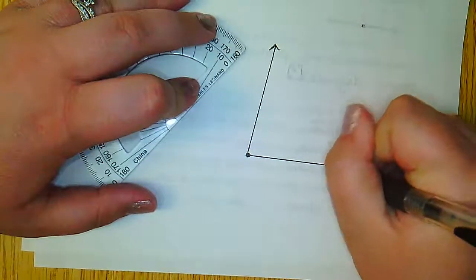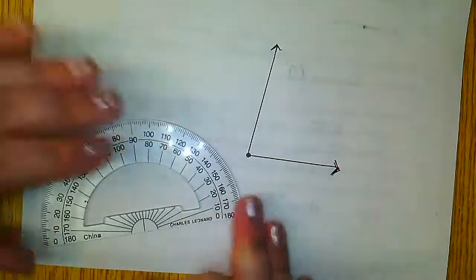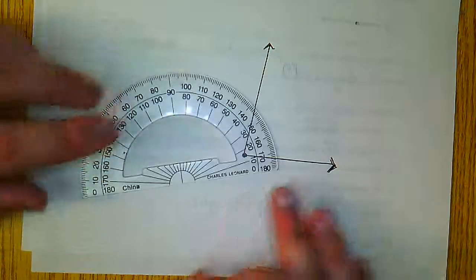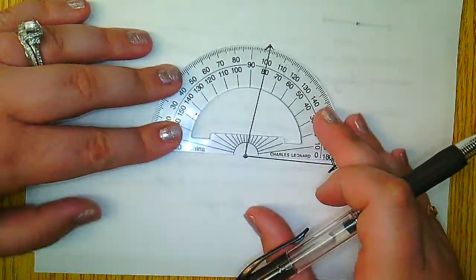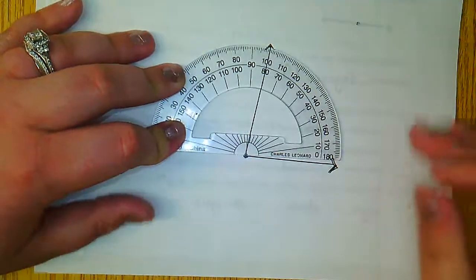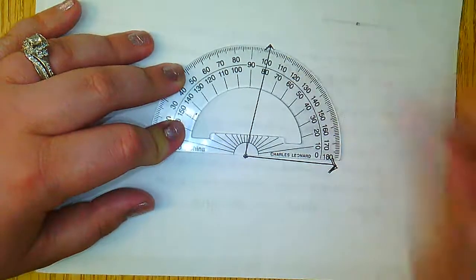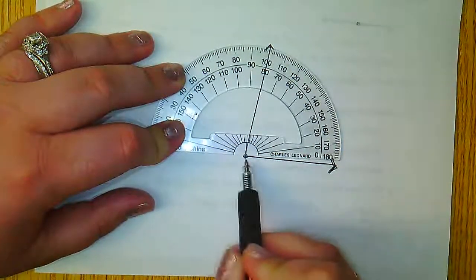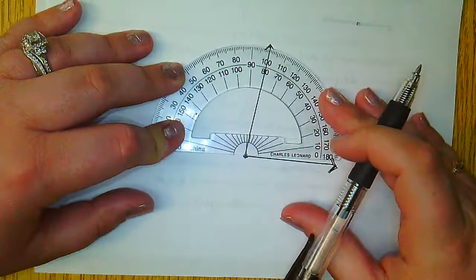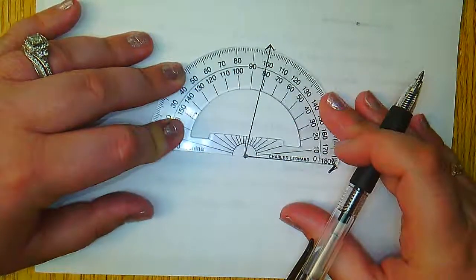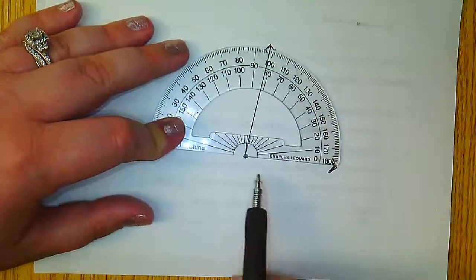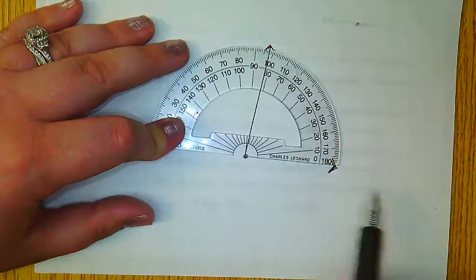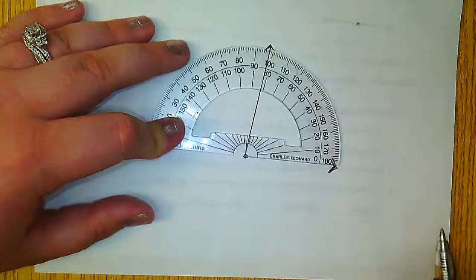And we're going to see if we can figure out the measure of this angle. So I'm going to take this protractor and I'm going to first put the center on my vertex, which I've done. Now I'm going to make sure that this line right here at the bottom, which is the 0 degree line, lines up perfectly with my bottom ray. So if you do it correctly, your bottom ray is actually going to look like it disappears.